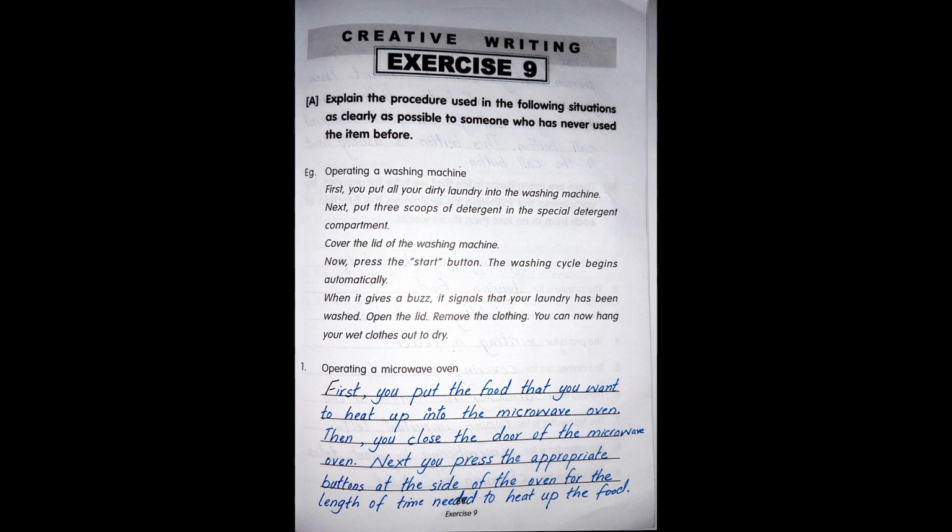For example, operating a washing machine. First, you put all your dirty laundry into the washing machine. Next, put 3 scoops of detergent in the special detergent compartment. Cover the lid of the washing machine. Now, press the start button. The washing cycle begins automatically. When it gives a buzz, it signals that your laundry has been washed. Open the lid, remove the clothing. You can now hang your wet clothes out to dry.